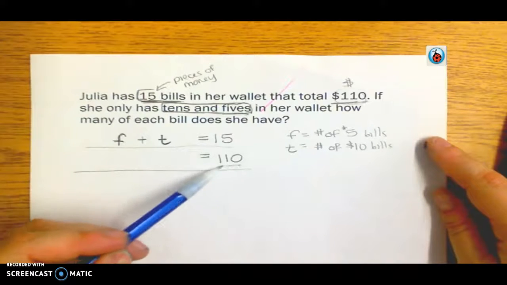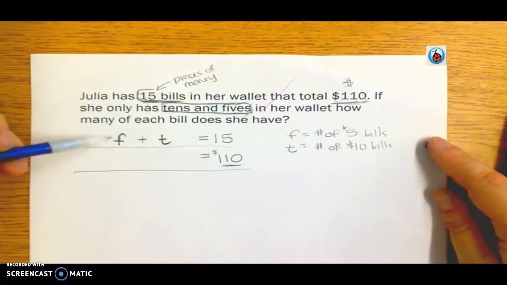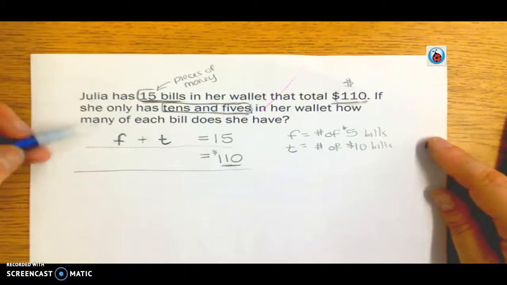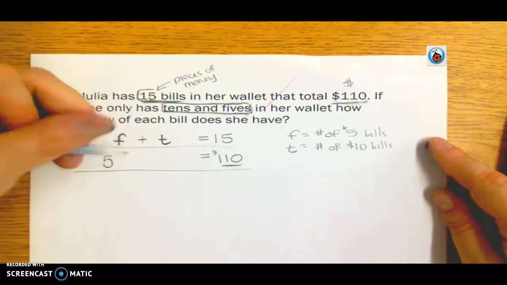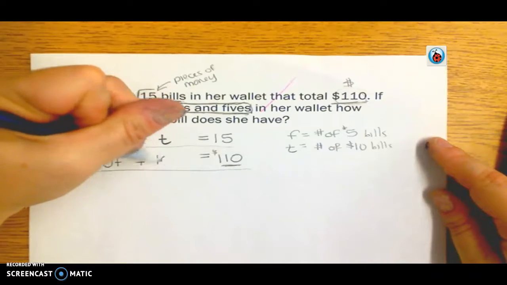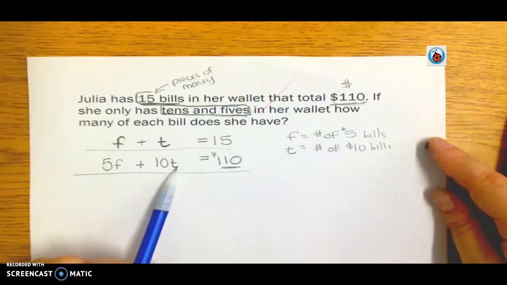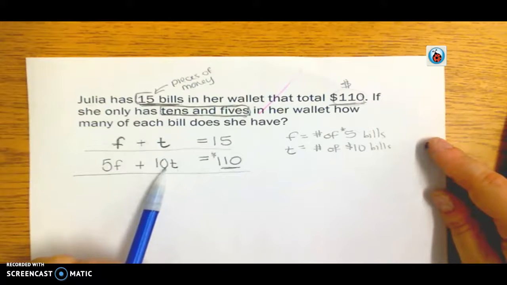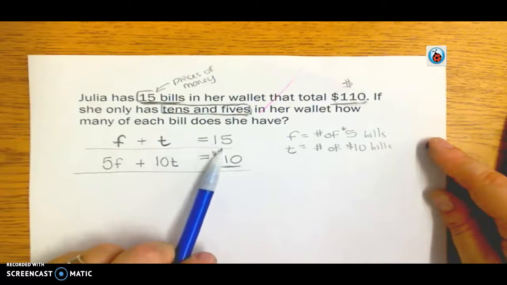If she had 3 fives in her wallet, how much money would that be? Well, it would be 3 times 5, because a $5 bill is worth $5. I know, shocker. And a $10 bill is worth $10. So if she has 3 $10 bills, that's $30 value, right? So we have the dollar value, we have the bill value.